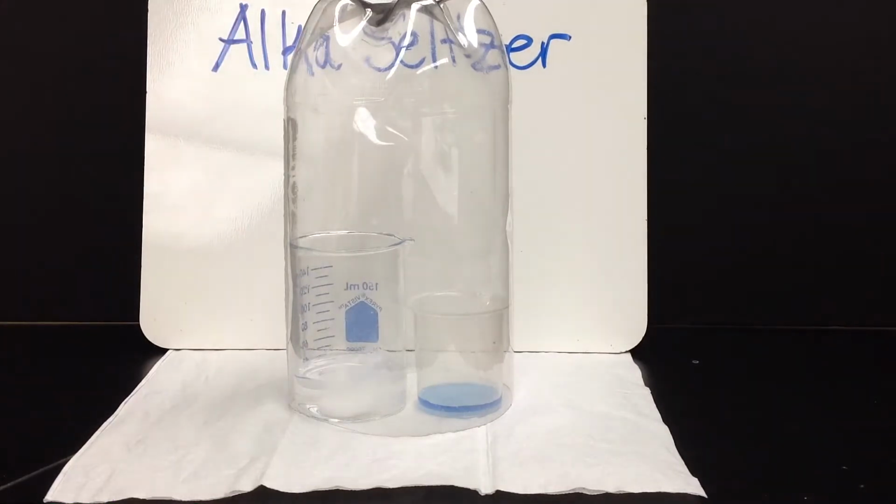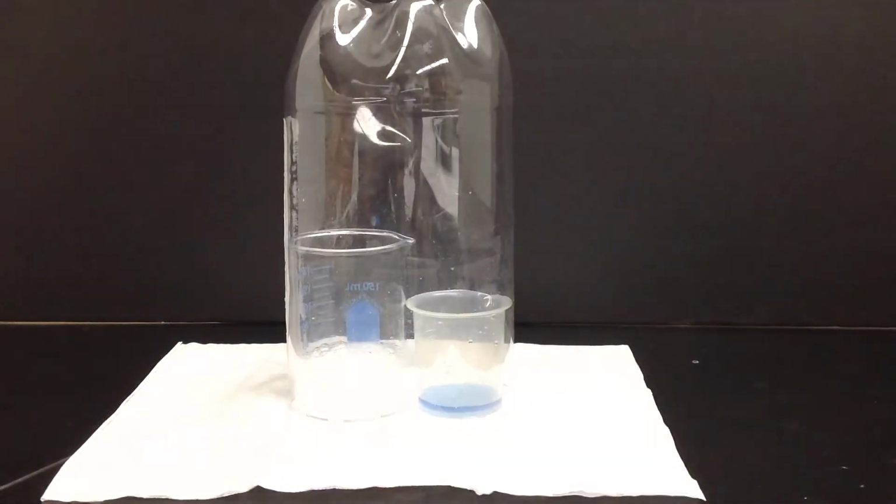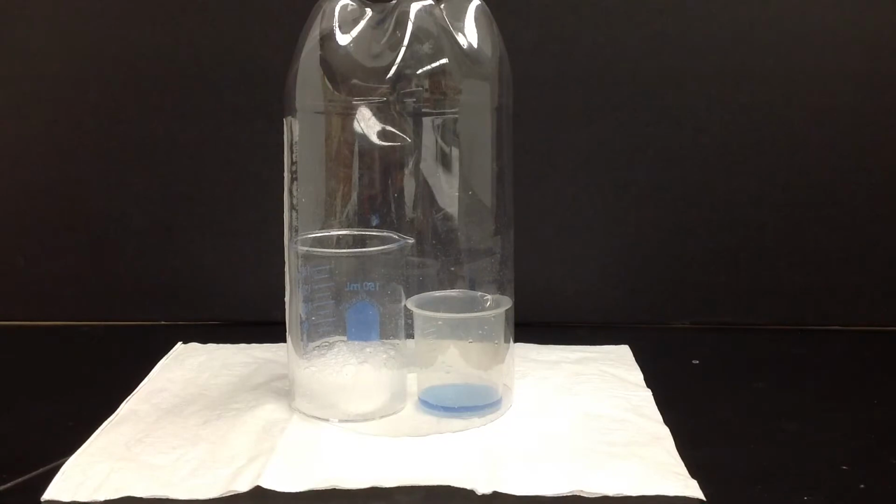So now the question is, are we making any observations? Let me see how well this works on video. If I move this out of the way, we might be able to see it against the black backdrop. That kind of works.